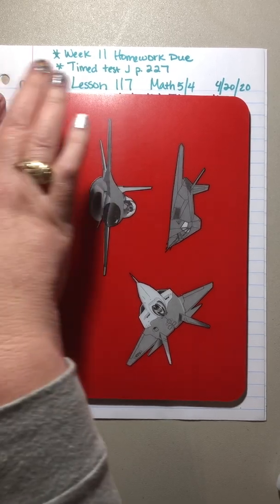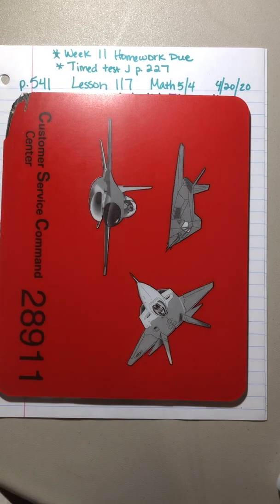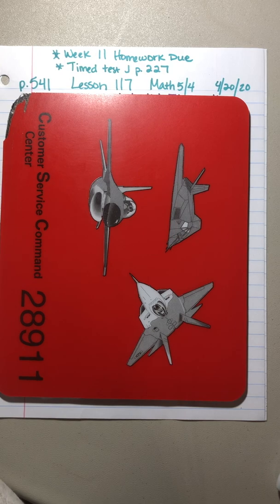For this lesson, there's a time test J on page 227 of your test and worksheet book, and that is a division time test. So go ahead and take that and have your parents check it over and grade it for you. We'll get started on the lesson.